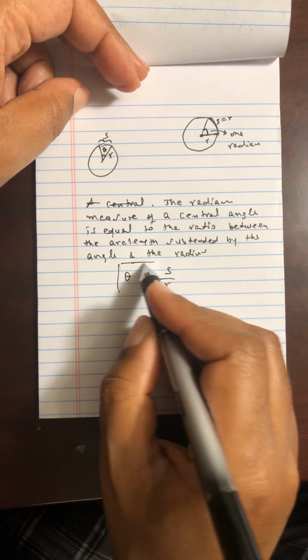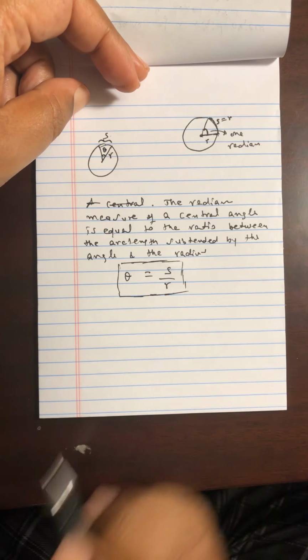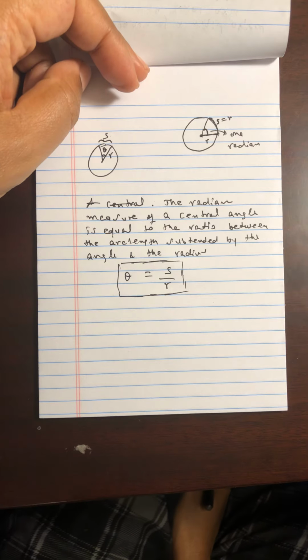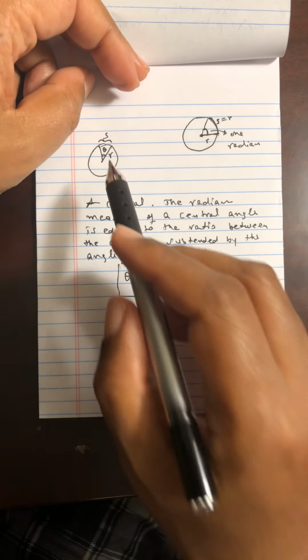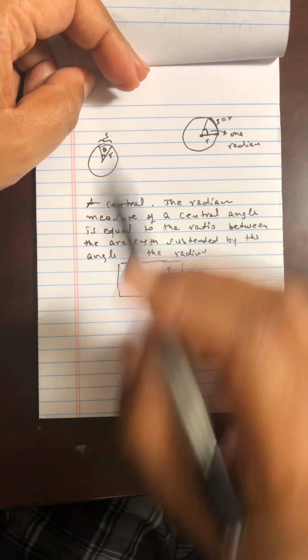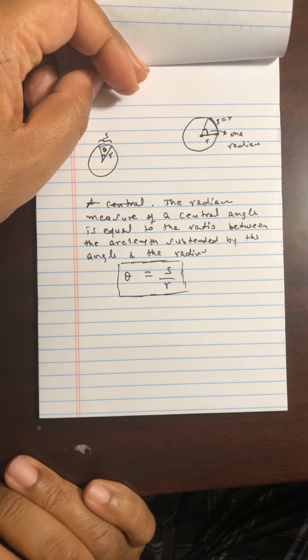So an angle measured in radians is equal to the arc length subtended by the angle divided by the radius. Now let's find out the radian measure of one revolution.